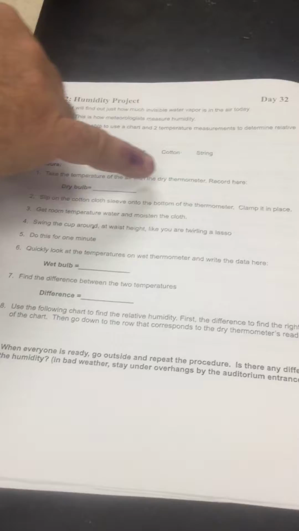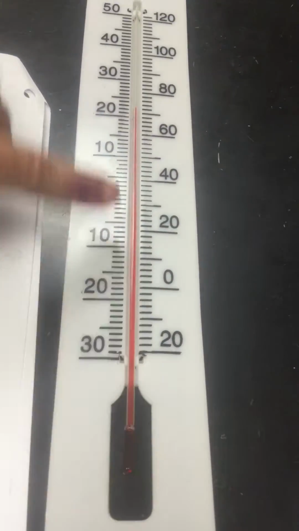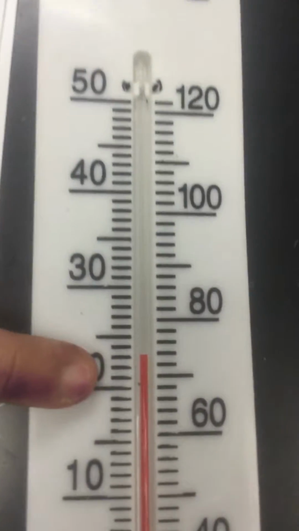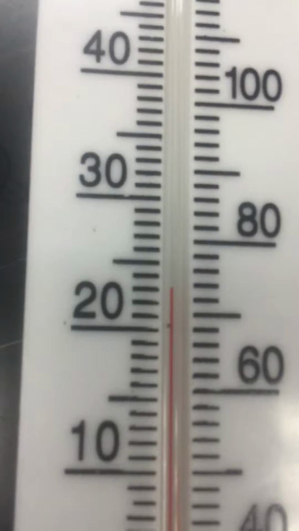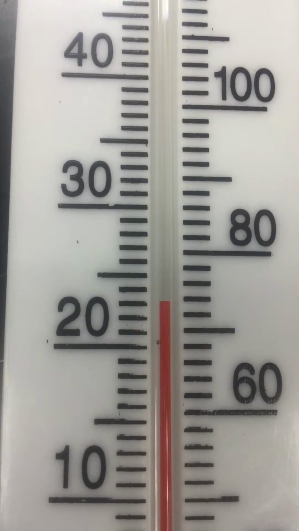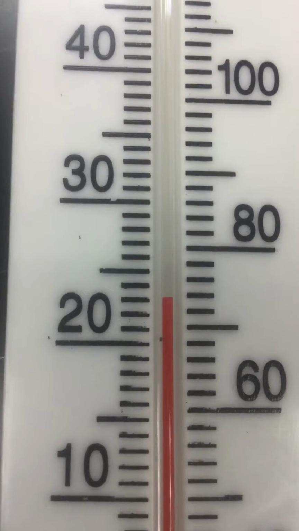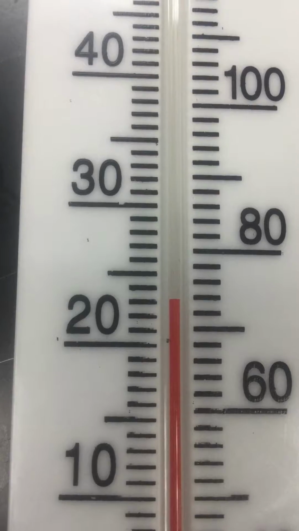Procedure: take the temperature of the air with a dry thermometer, recorded here. So here I have the dry thermometer, there's no moisture on it at all. And let's zoom in on that and you can read the temperature. Let's read the temperature in Fahrenheit, so that'll be on the right hand side. The temperature is more than 70 but less than 80. So you read the thermometer for that.